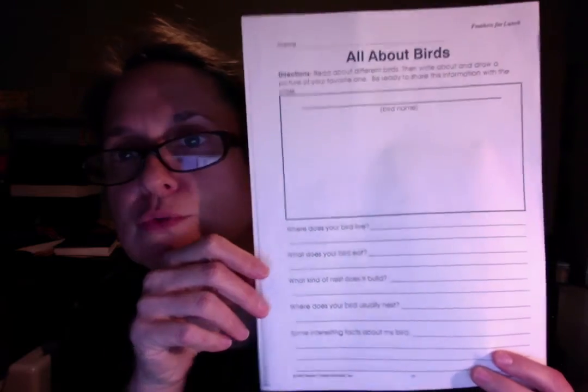Okay, so this is your little research report about a bird. All about birds. So you're supposed to read about different birds and then choose one. If you didn't want any from that packet, you could go online or look in a book that gives you information about a bird. Then write about and draw a picture of your favorite one. Be ready to share the information with the class. Well, don't know if we'll be able to worry about that part, but I do want you to fill this out, do some research and fill this out.